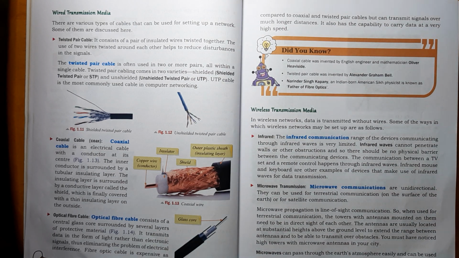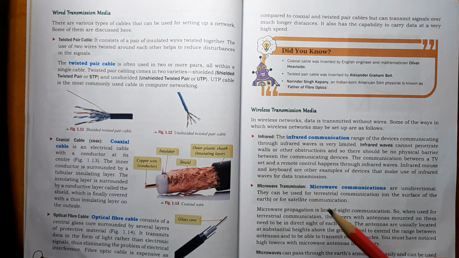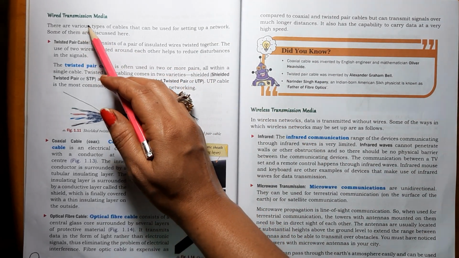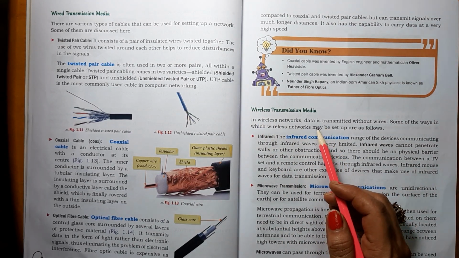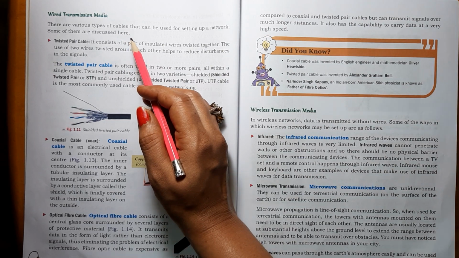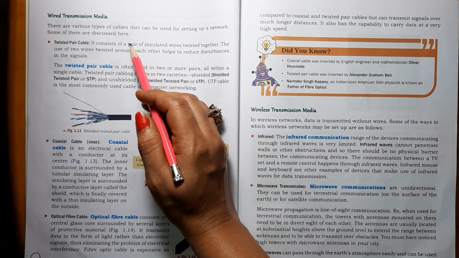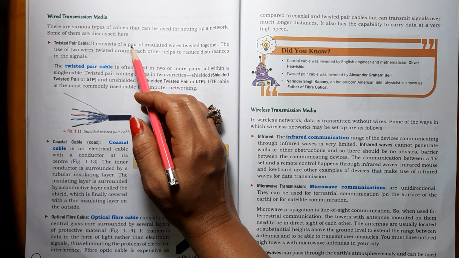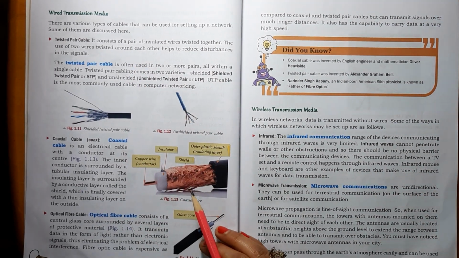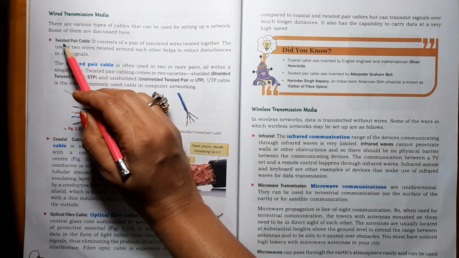Now let's see more details about transmission media. As I mentioned earlier, there are two types of transmission media. The first one is wired transmission media and the second one is wireless transmission media. Here, in wired transmission media, the connection of the computers in the network can be established with three types of cables. The first type of cable is called twisted pair cable.